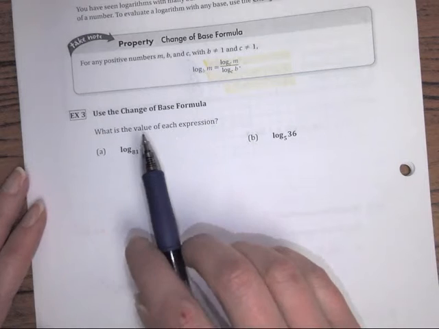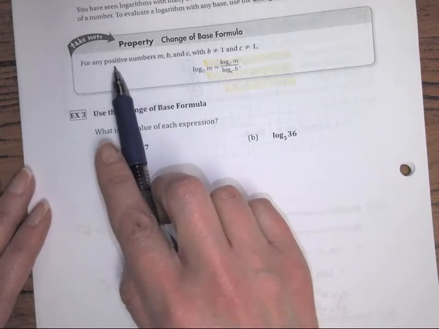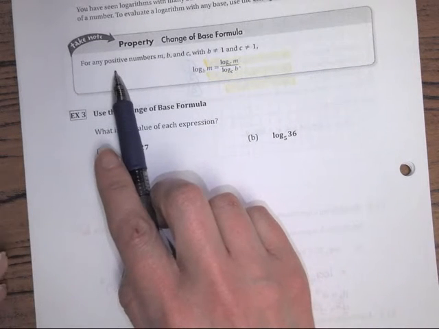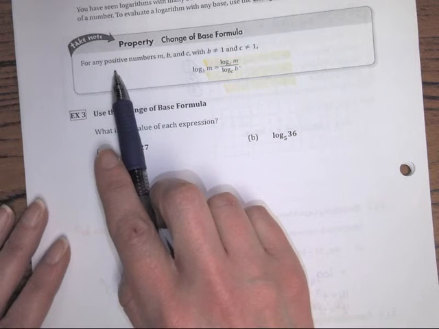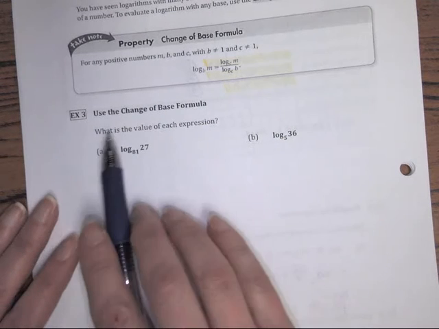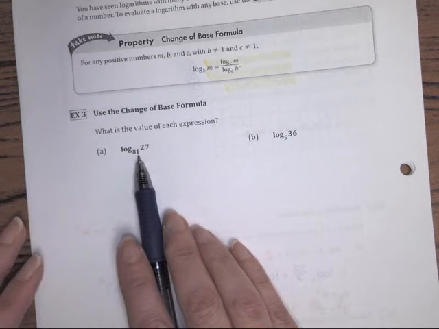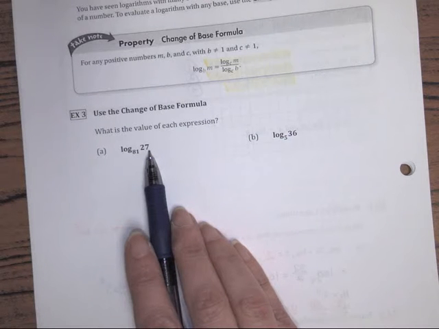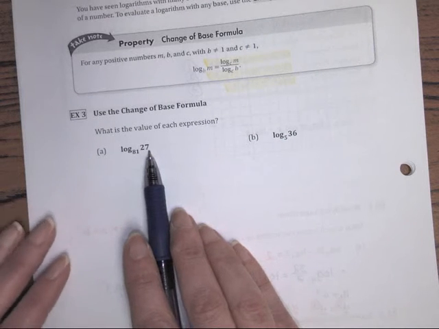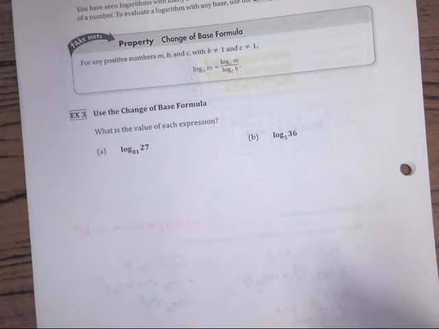So here's what you're going to do. I've got log base 81 of 27. Fair enough? All right? And I can't put log base 81 in my calculator.